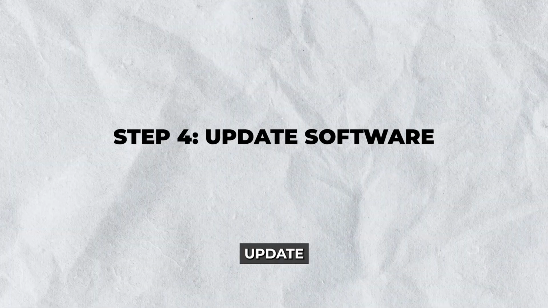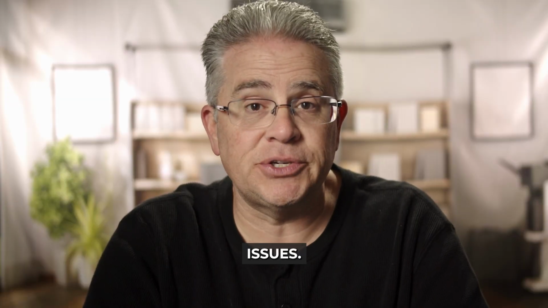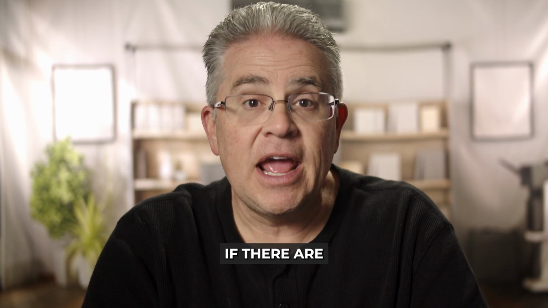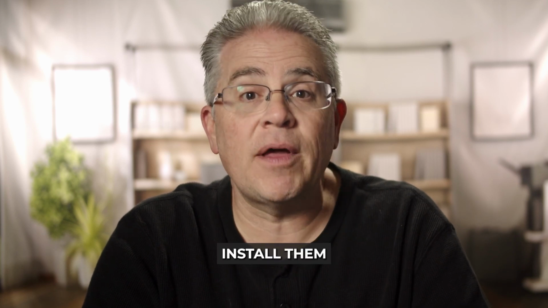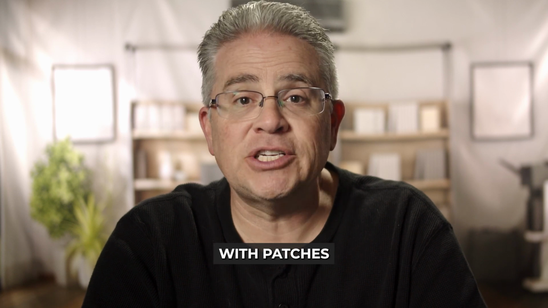Step 4. Update software. Outdated firmware or software may cause sound issues. Go to your Google TV settings and check for any available updates. If there are new updates, install them to ensure your device operates smoothly. Updates often come with patches for technical issues, including audio problems.